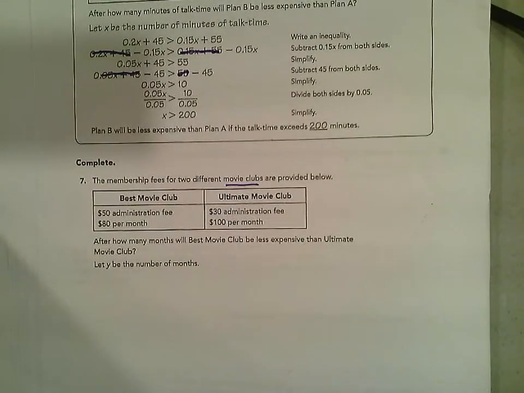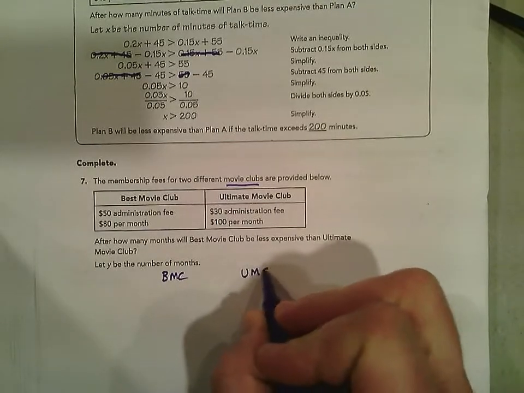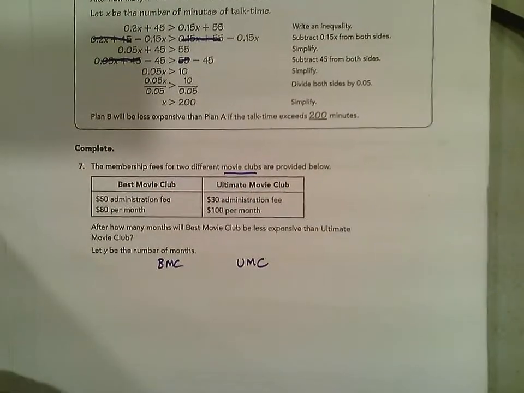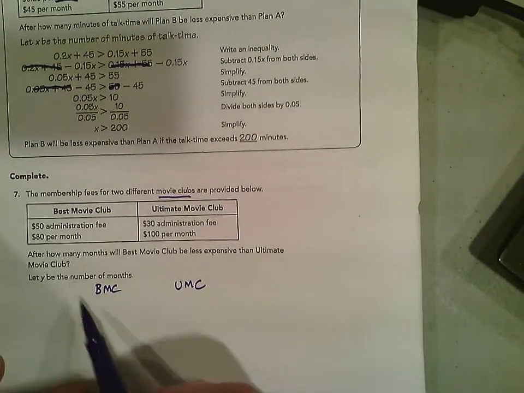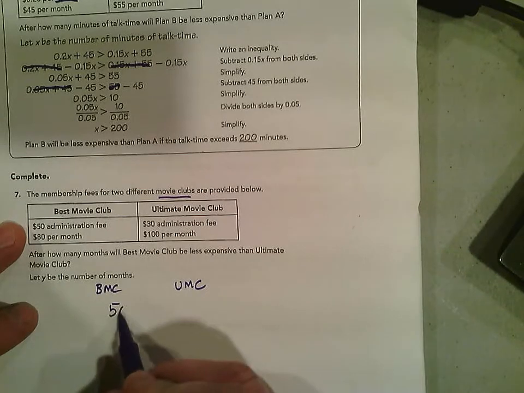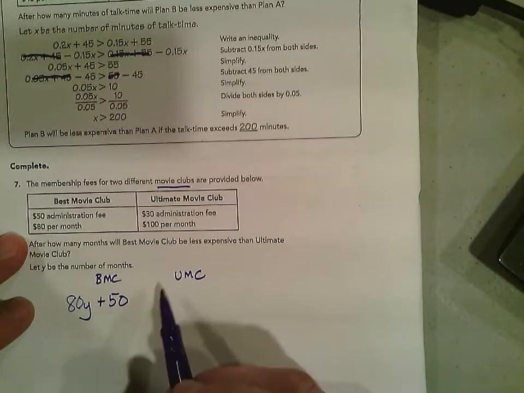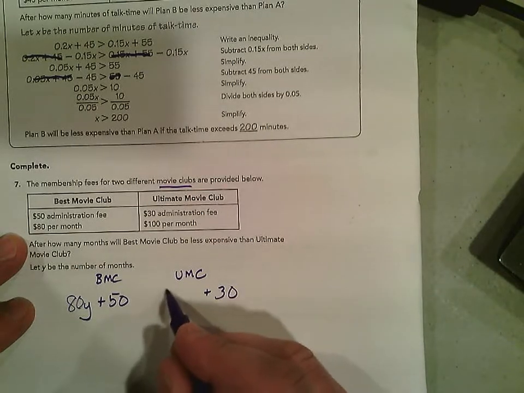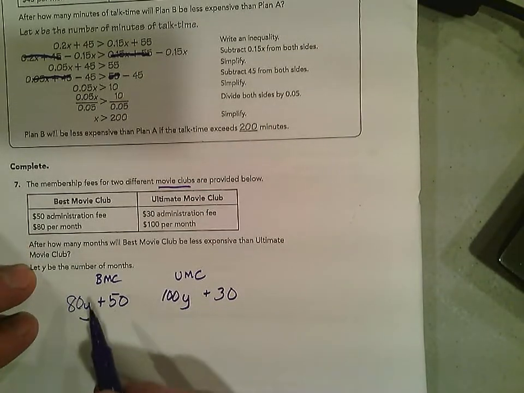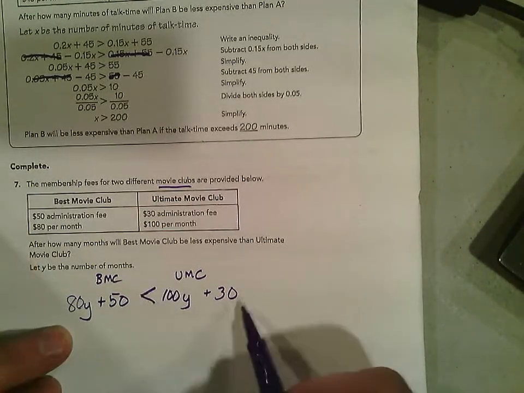And they're saying, why is it the number of months? So sometimes I like to label stuff like this just to organize myself. Best Movie Club and Ultimate Movie Club. And then I go back and say, okay, the administration fee, that's the $50. I'm paying that no matter what. And it's $80 every month. And Ultimate Movie Club, I'm paying the $30 no matter what, but it's $100 per month. And I want to know, how many months will Best Movie Club be less than Ultimate Movie Club?